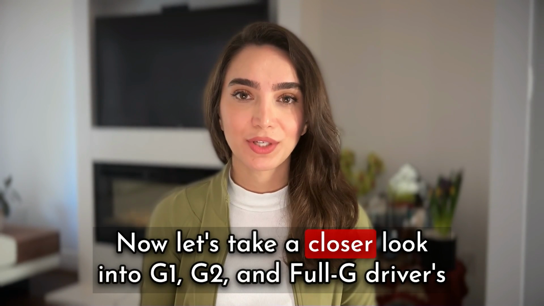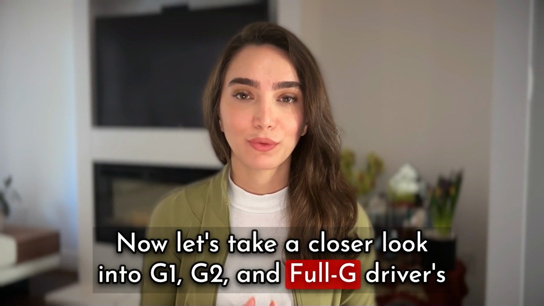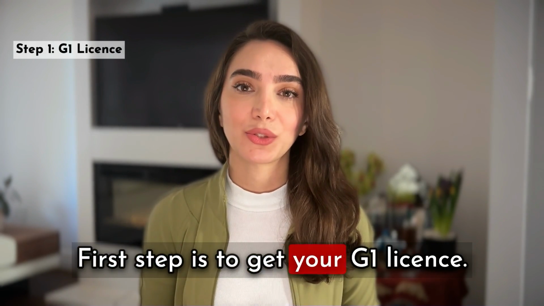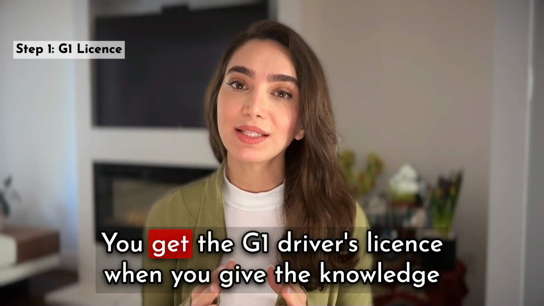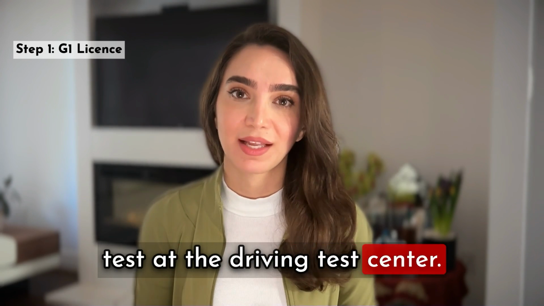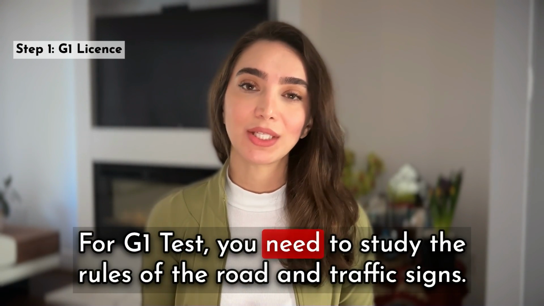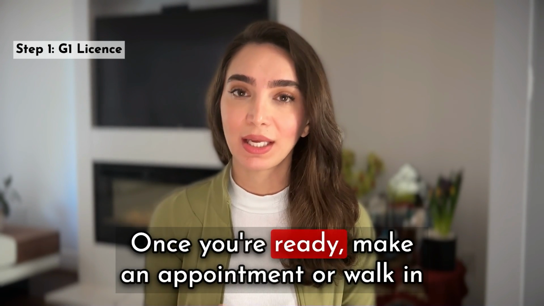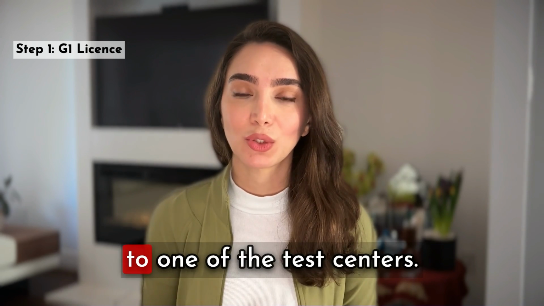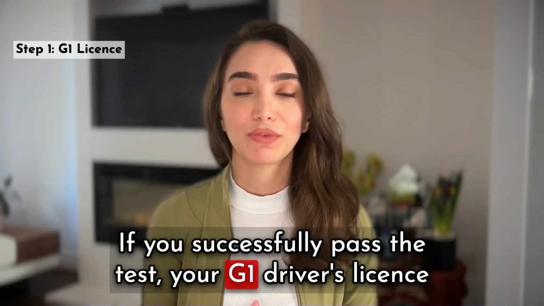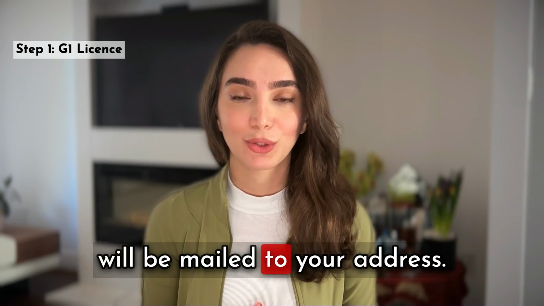Now let's take a closer look into G1, G2, and full G driver's license and the requirements. First step is to get your G1 license. You get the G1 driver's license when you give the knowledge test at the driving test center. For G1 test, you need to study the rules of the road and traffic signs. Once you are ready, make an appointment or walk into one of the test centers. If you successfully pass the test, your G1 driver's license will be mailed to your address.